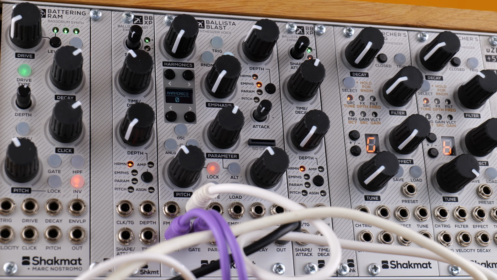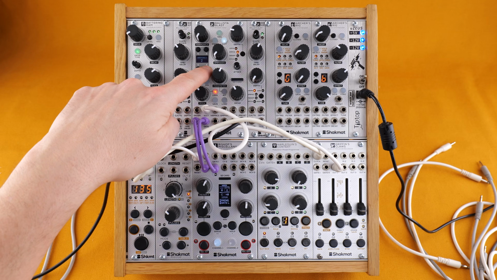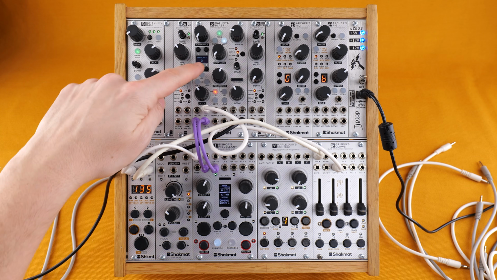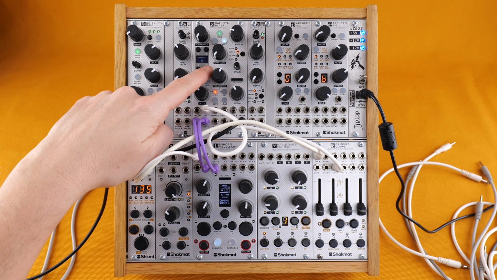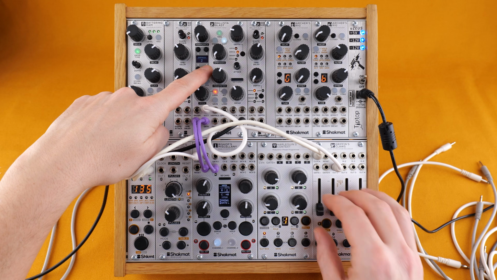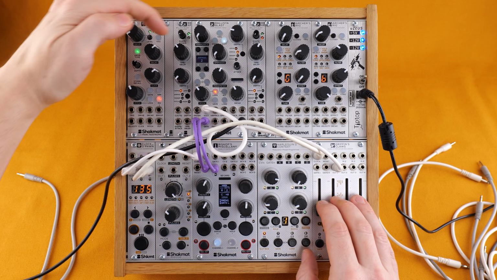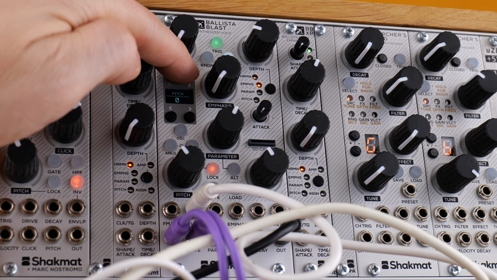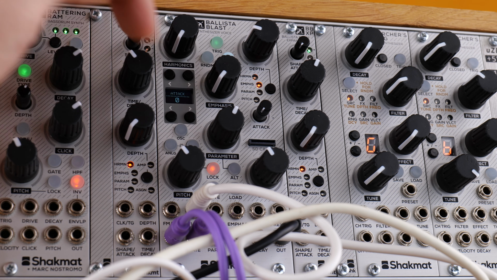So we have harmonics, for example, and let's increase the amount for this velocity destination. So we have harmonics and level now, but let's add also a bit of velocity on emphasis. You can of course assign velocity to parameter, pitch, depth, attack.